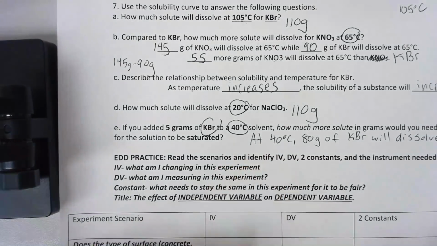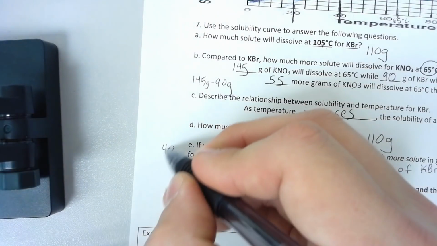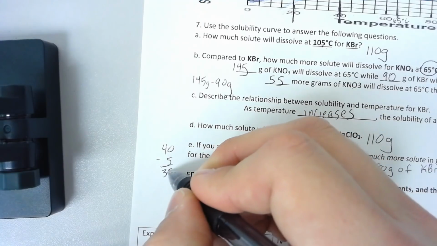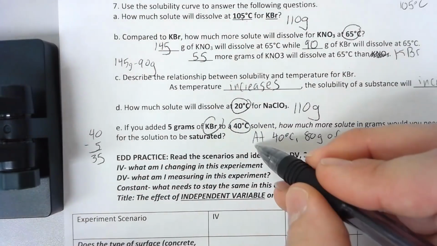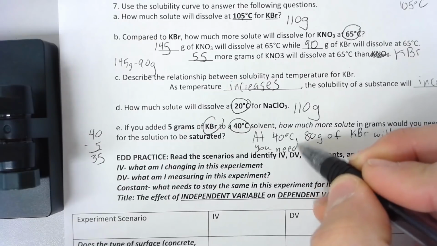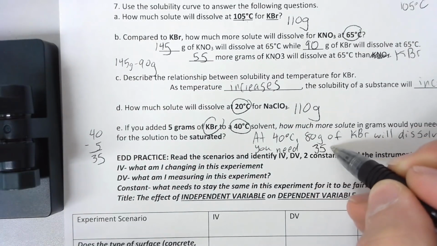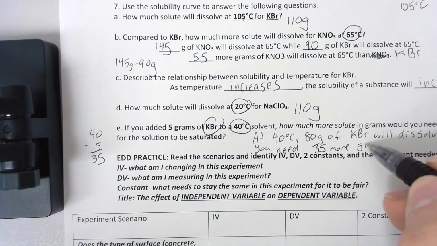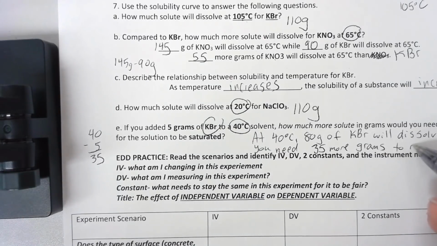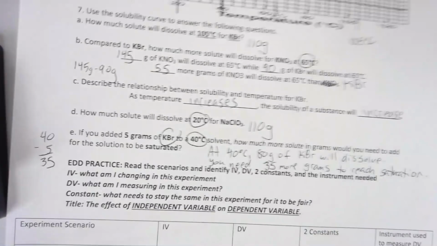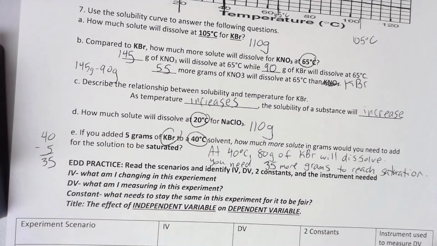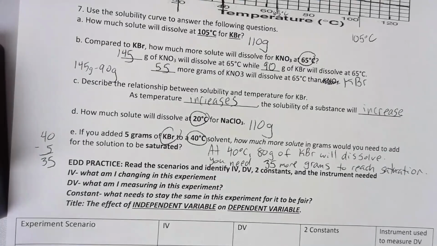You need 35, because you did 40 grams minus 5, that's 35. So you need 35 more grams to reach saturation. That means the solvent or the water cannot hold any more of the solute, which in this case is KBr. All right?